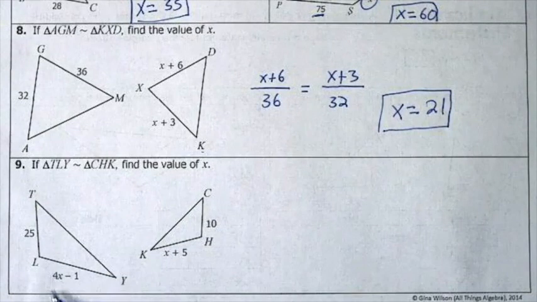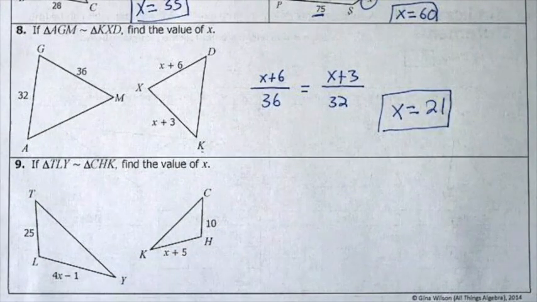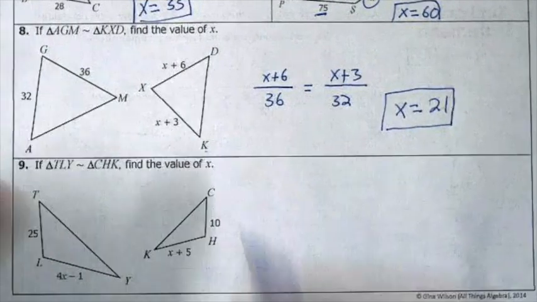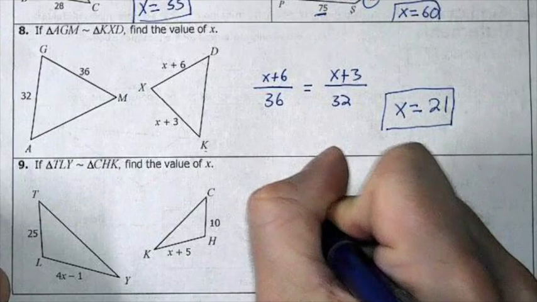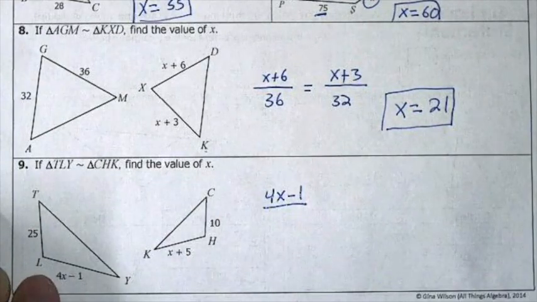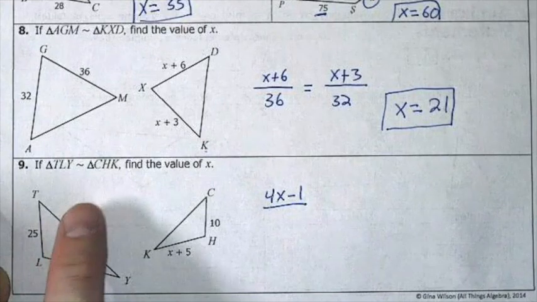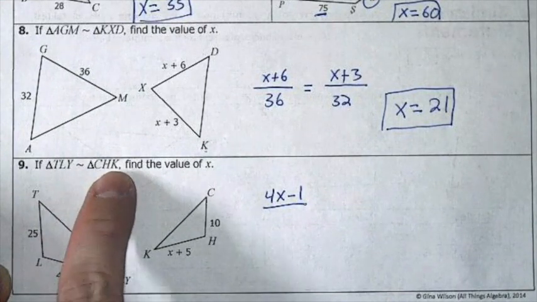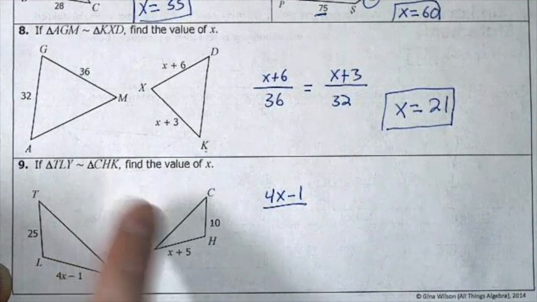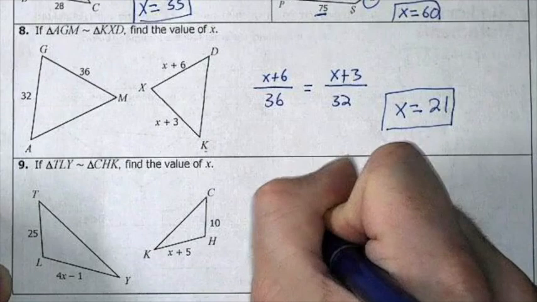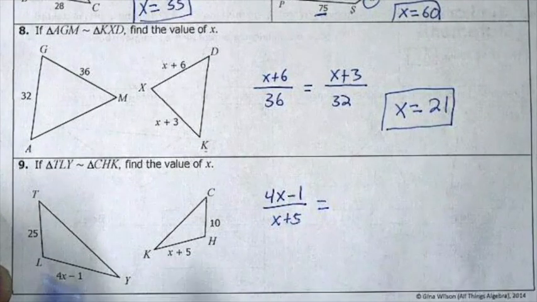Alright, let's look at our last problem. I have two more similar triangles. This time I have an x on both of my triangles, so it doesn't really matter where you start. So I'm just going to pick the large triangle, and I'm going to write down my variable, which is 4x minus 1, and that is side LY. LY up here, that's the last two letters, is going to match the last two letters over here, which is HK, and HK is x plus 5.